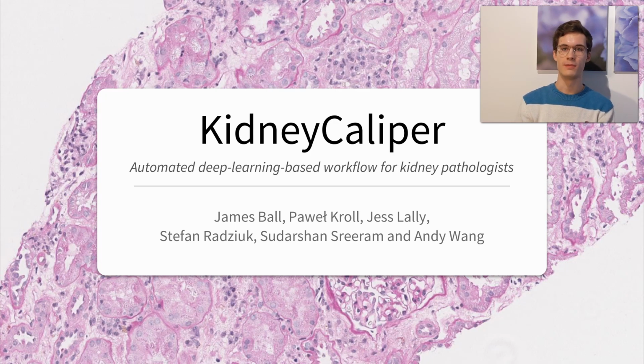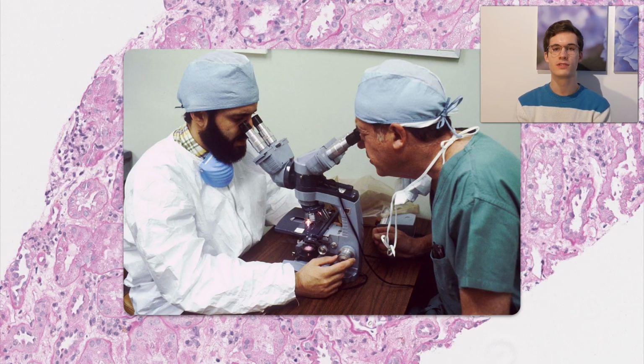Hi, this is Kidney Caliper, a fully automated deep learning-based workflow for kidney pathologists. Traditionally, pathologists will look through a microscope to examine kidney tissue extracted from a biopsy. Their analysis of the tissue is used to help predict the survival rate of the donor kidney in the recipient.